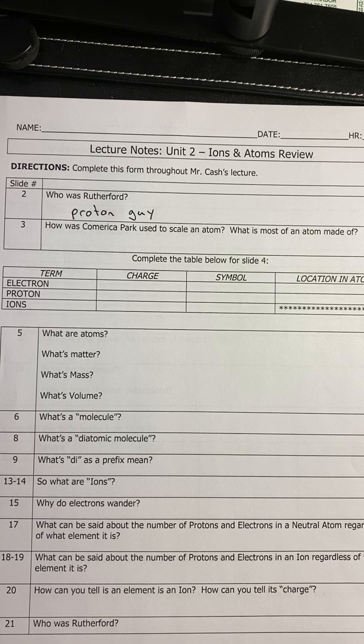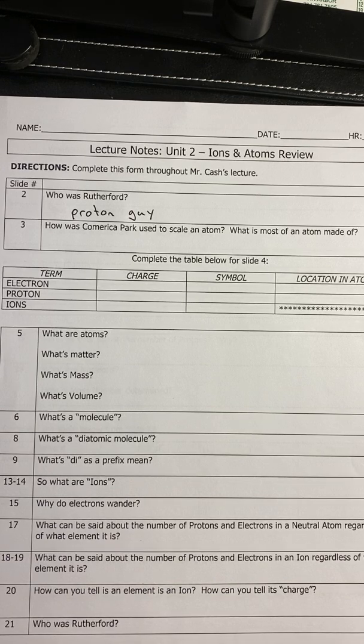So there must be something that allows it to travel through and something that would prevent it. So what he concluded was there must be something that's positively charged within this gold sheet that is repelling some of these positively charged particles that we're firing, and other times maybe we're missing them and they make their way through. So he was smart enough to figure out that there's something in here that is positively charged.